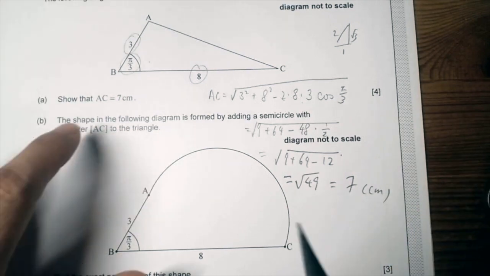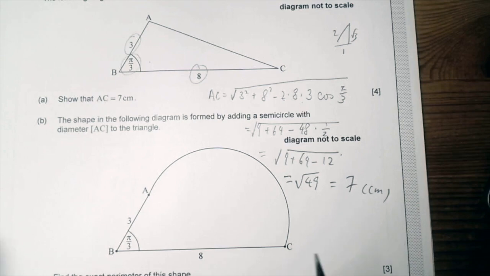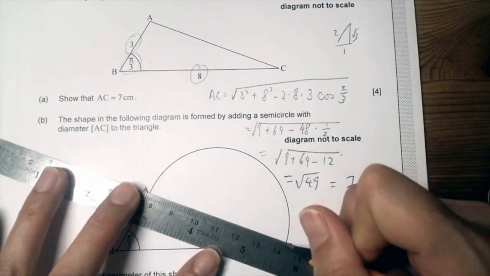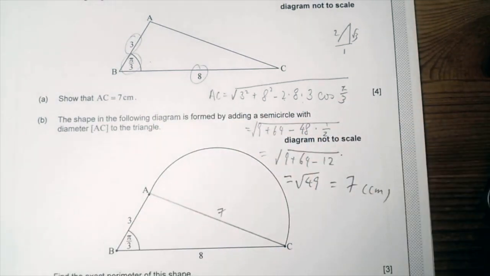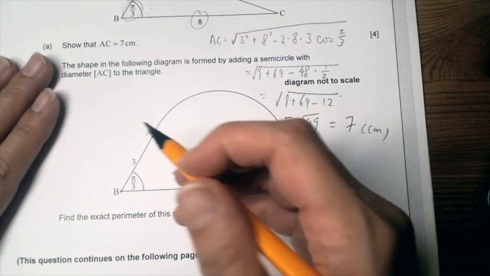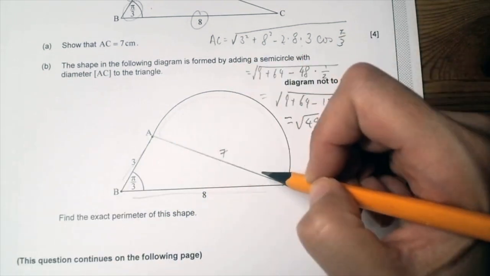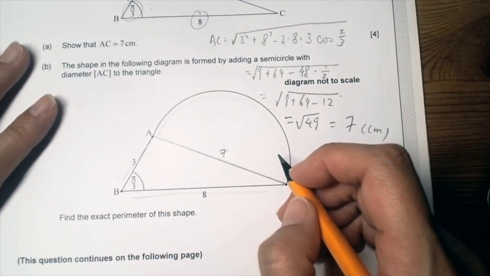Remember, if you cannot work out the proof, use that from there onwards. So now we've got the diameter with the semicircle, so I put that here. This is 7, what we found there, and then we need the perimeter. So this plus this with the shape.